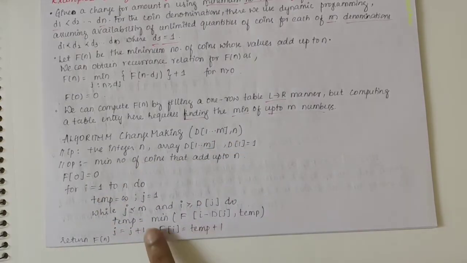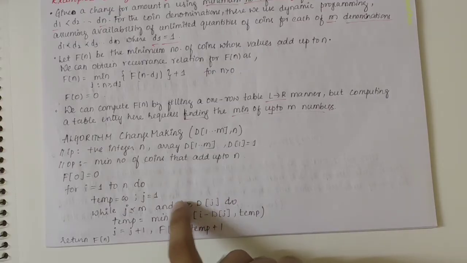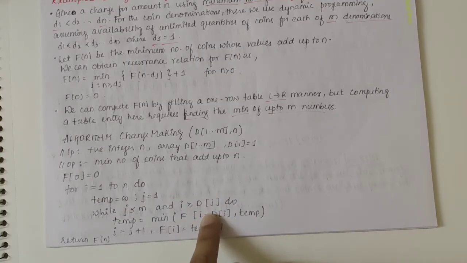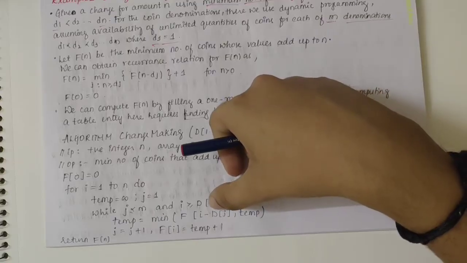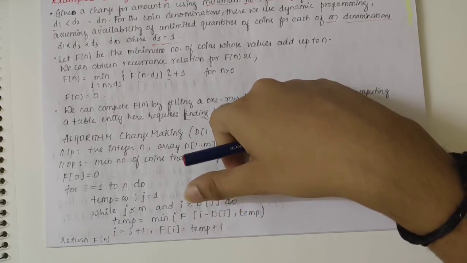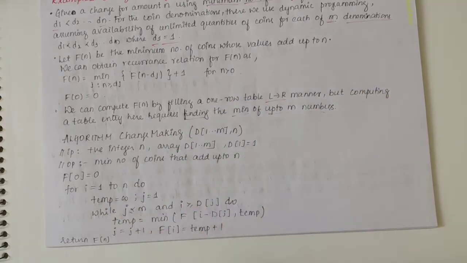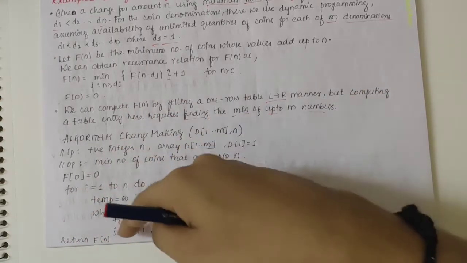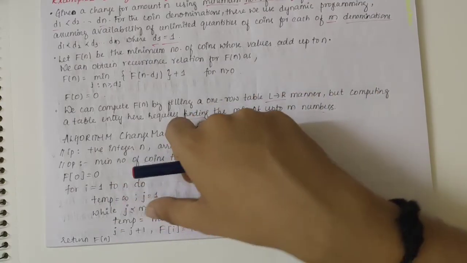That is, temp is equal to minimum of f of i minus d of j, comma temp. So out of these two, we are selecting the minimum one. That is, we are updating the temp value to the minimum of its current value and the number of coins needed to make the amount i minus d of j, plus one additional coin of denomination d of j. Then here temp also, we'll be selecting the minimum value. Before updating, temp value we are taking. So then we have j is equal to j plus 1.